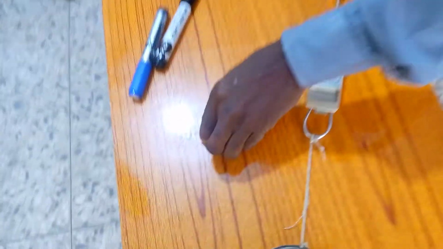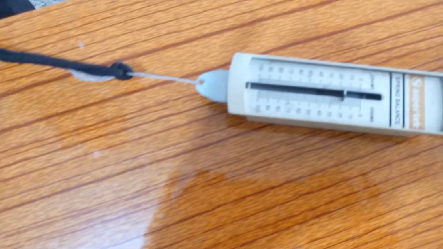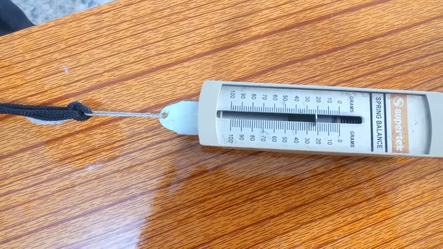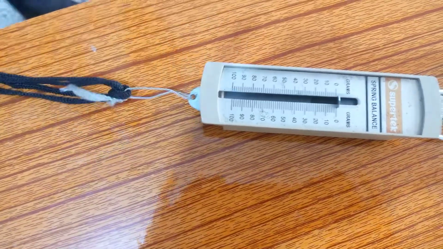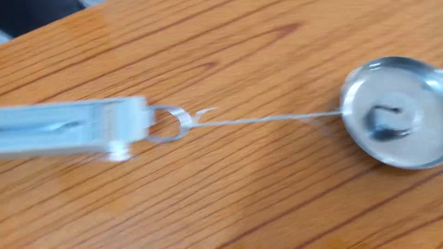Let's see it in practice. So you have this object. When you have this object, this is 50 grams. Let's put 50 grams and see the frictional force here. See, it's giving us something like 20.1. Let's increase the mass and see what will happen. Making 100 grams.